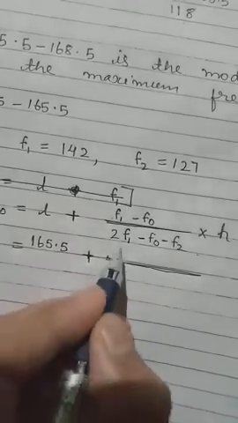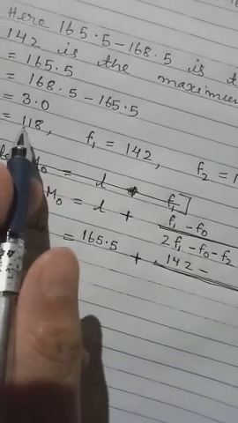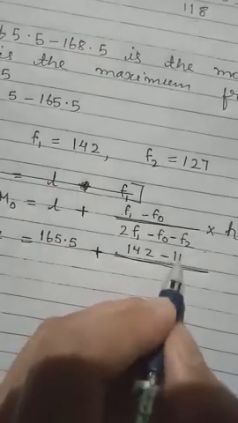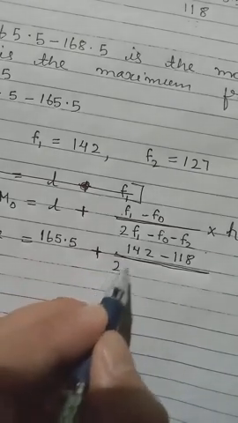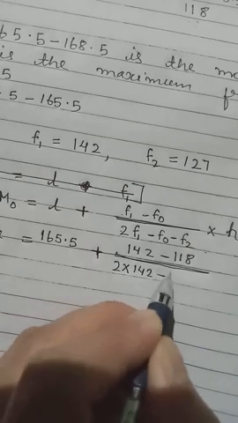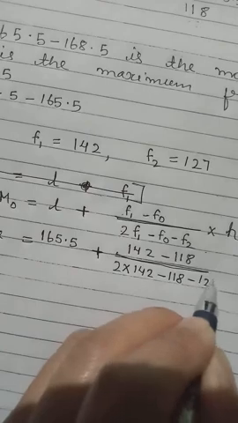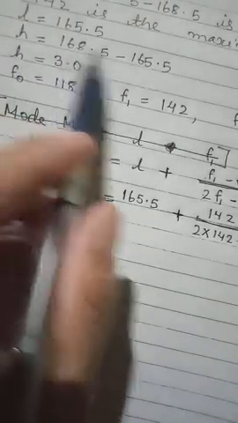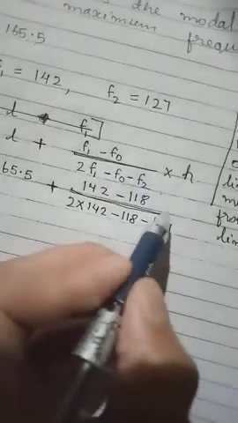F1 is given as 142 minus F0, that is before, 118. Then you have 2 F1, so 2 you multiply with F1. Then minus F0 minus F2. Then don't forget into h. Here we already do upper limit minus lower limit, 3.0, we can write only 3.